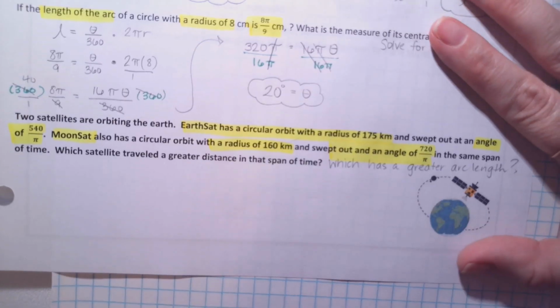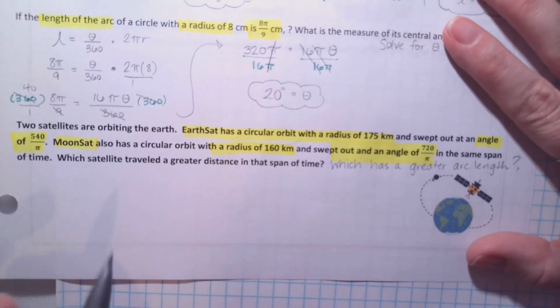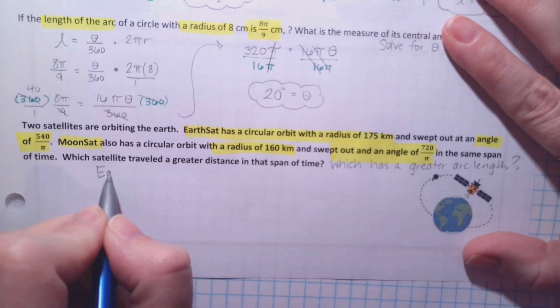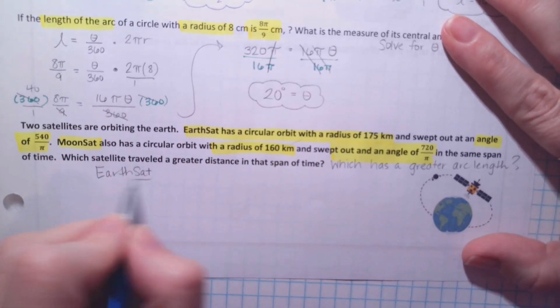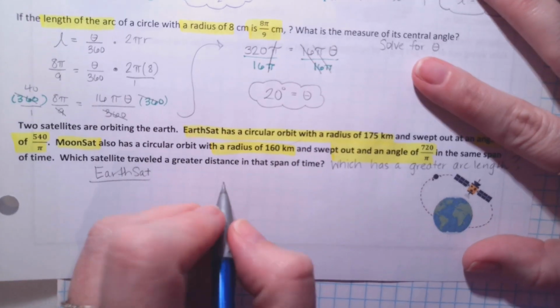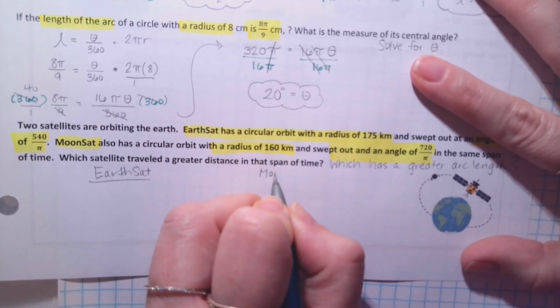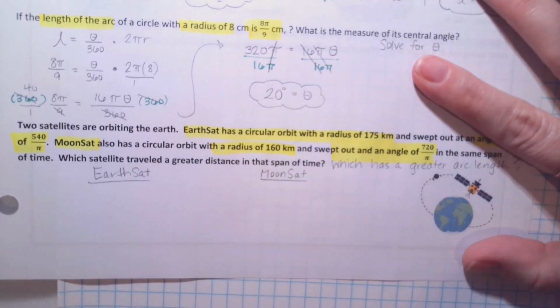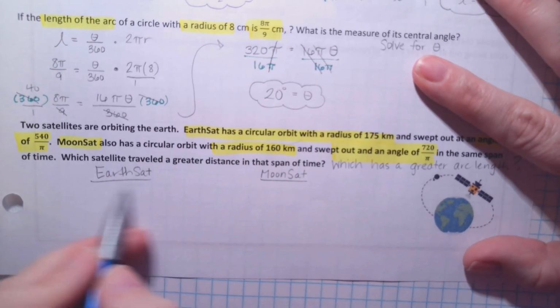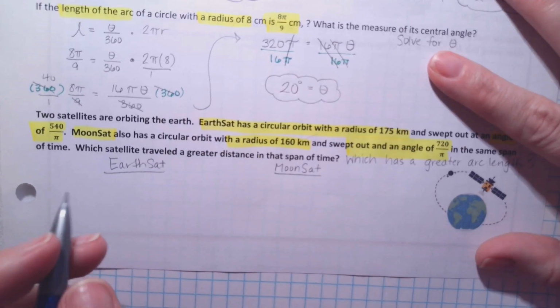Okay, so we have to break this down. We've got 2 different ones. We have EarthSat, and we have, what was the other one? Moonsat. I assume SAT stands for satellite. Okay, so I'm going to start by calculating the arc length for EarthSat.